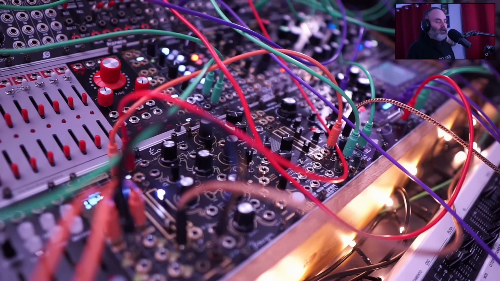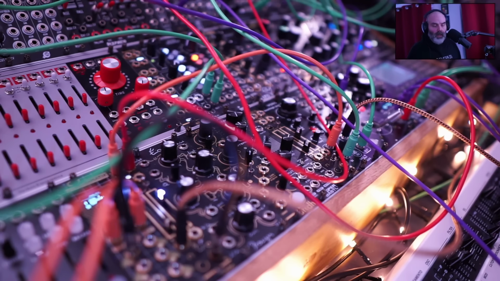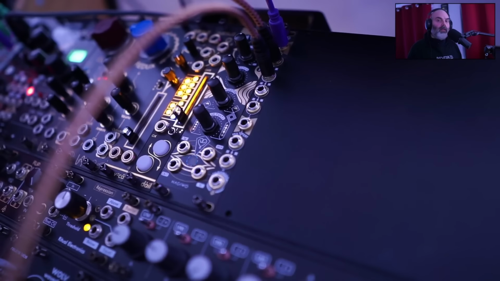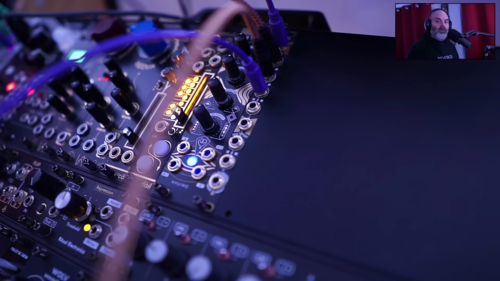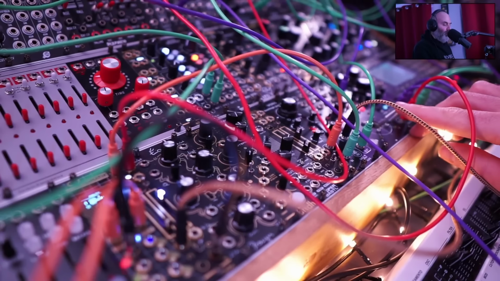Now you can hear this is going also through a delay that I have here. So what I can do, when I open the envelope and when I open the filter, I can also send another copy to raise the repeats or the feedback of the delay. Right, so now we have three things happening at the same time.